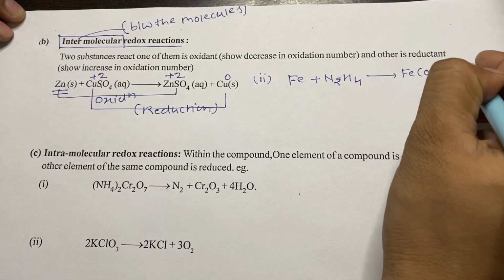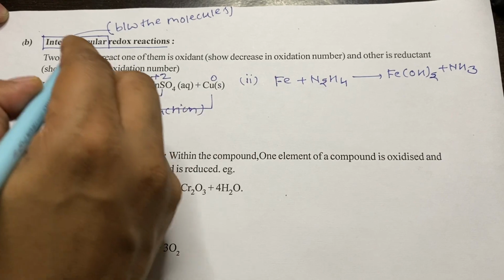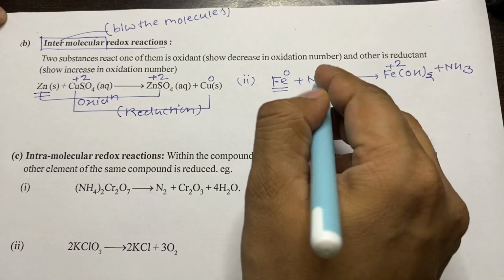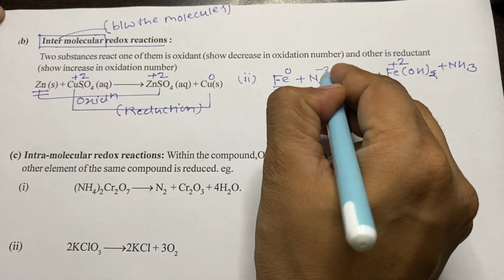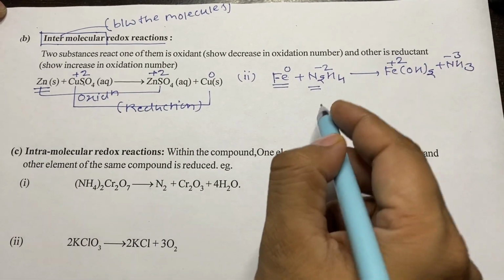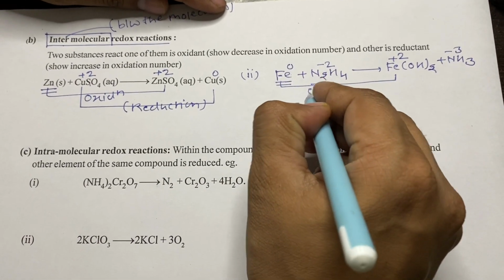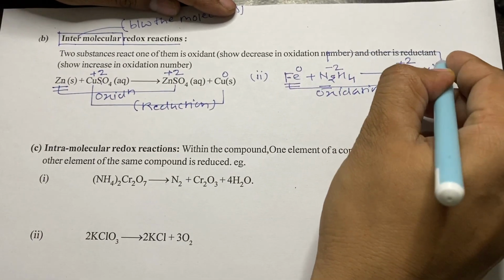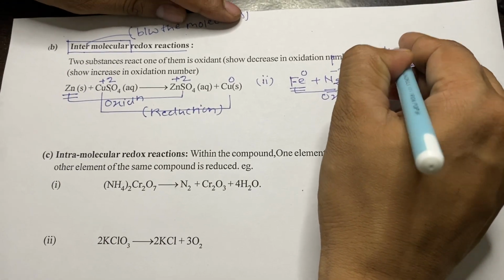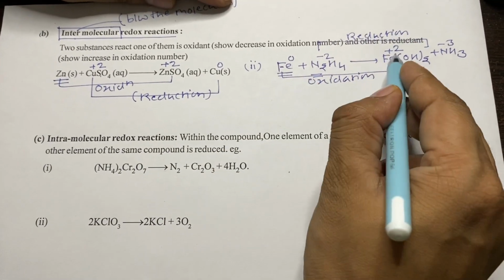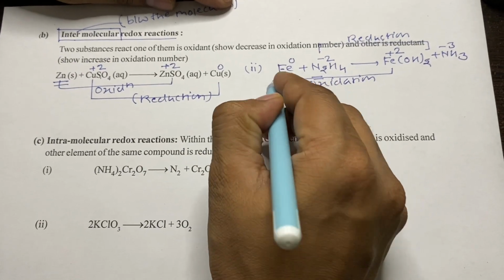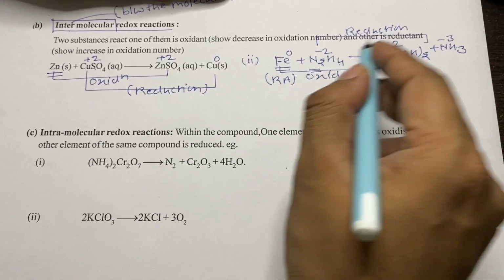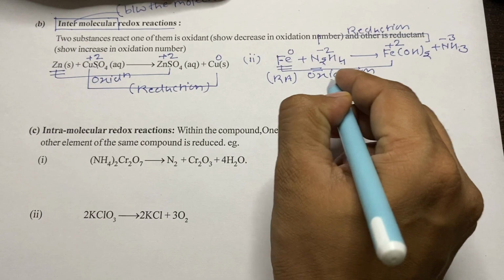Fe(OH)2 plus NH3. So this is an intermolecular redox reaction because Fe is changing its oxidation number from Fe0 to Fe+2, and nitrogen in N2H4 is changing from -2 to -3. So this is oxidation because of the increase in oxidation number, and this is reduction because it is showing a decrease in oxidation number. So because Fe is increasing its oxidation number, it will act as a reducing agent, and N2H4 is decreasing its oxidation number, so it will act as the oxidizing agent.